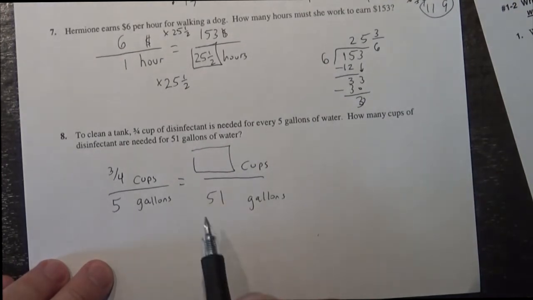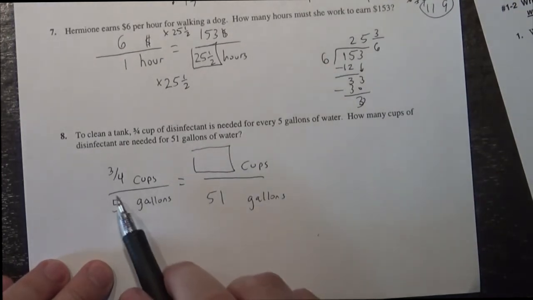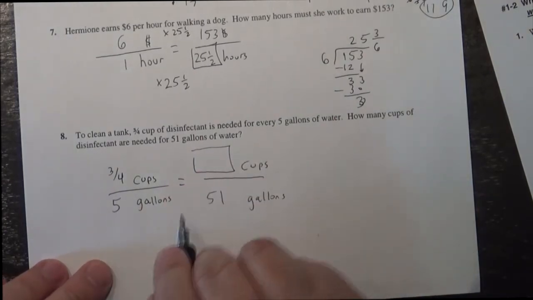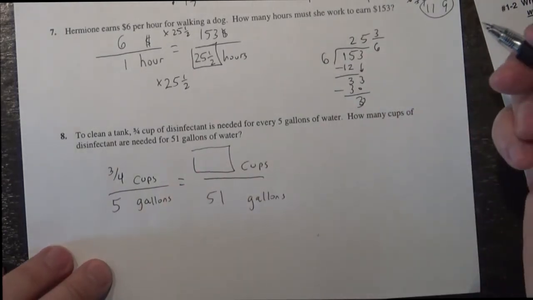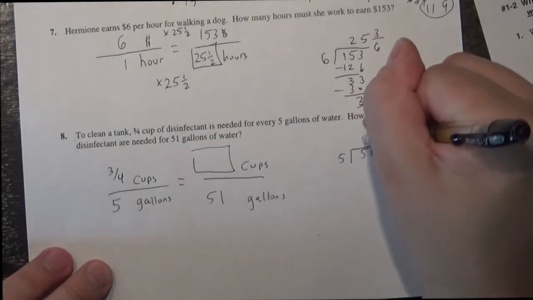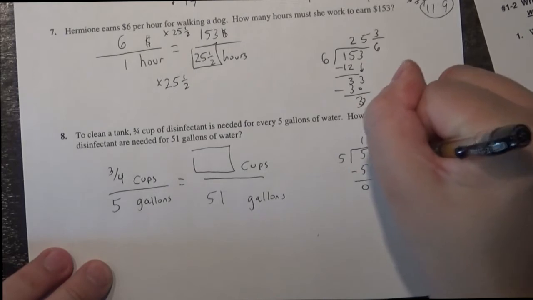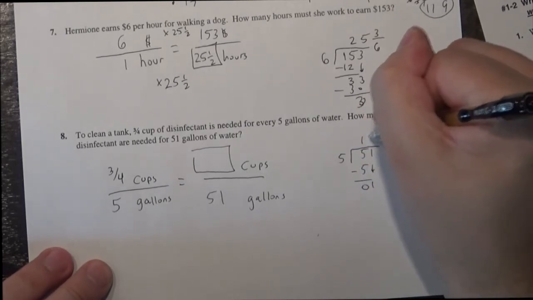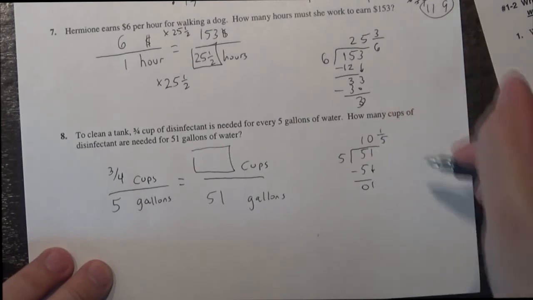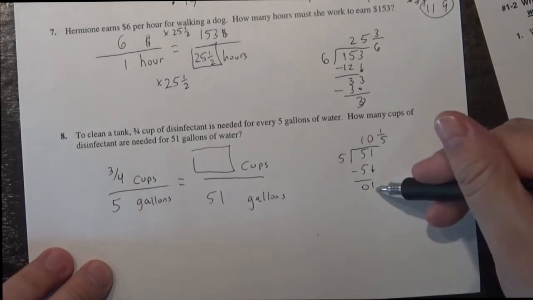So what am I doing to 5 to get to 51? And then what would I be doing to 3/4 to get to my unknown answer? So again, I'm going to have to multiply. 5 times something equals 51. Here's where I can divide again. So 5 goes into 5 one whole time. That would be 5. I'll bring down a 1, and 5 goes into 1 0 times. So that means I have a remainder of 1/5, because my remainder is 1.